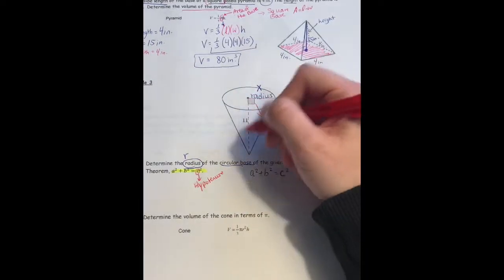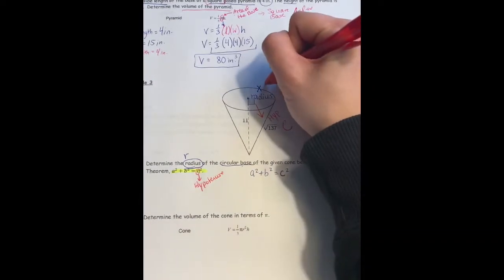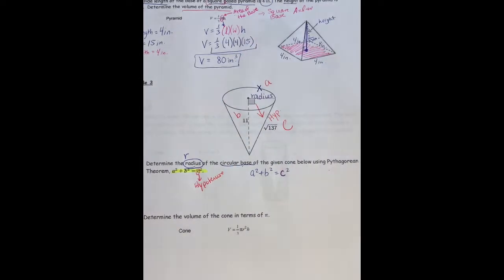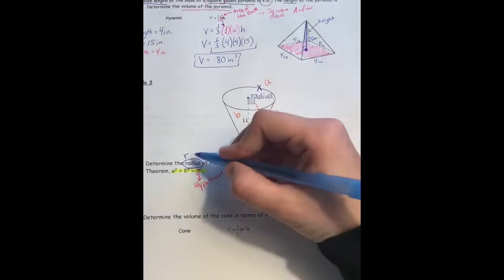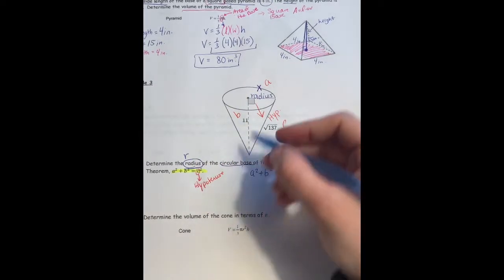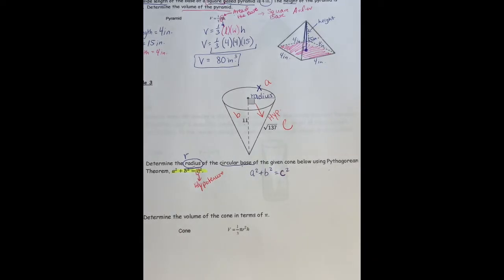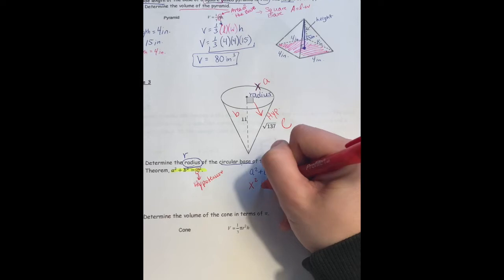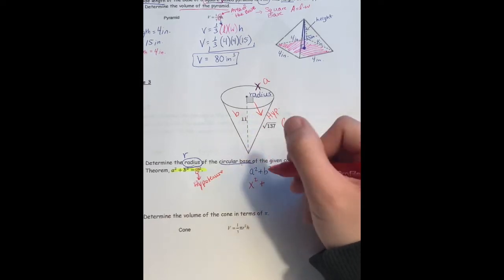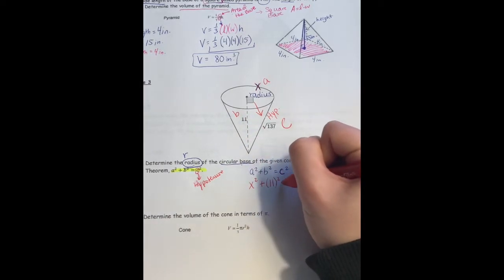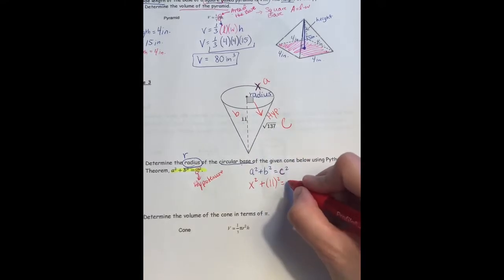It could be A or B, B or A, doesn't really matter. I'm going to put this one as A, this one as B. I put an X by the radius because that's what they asked us to find. So since I'm using that as my A, instead of A, I'm going to put my X squared plus B, 11 squared, equals C, which is the square root of 137 squared.